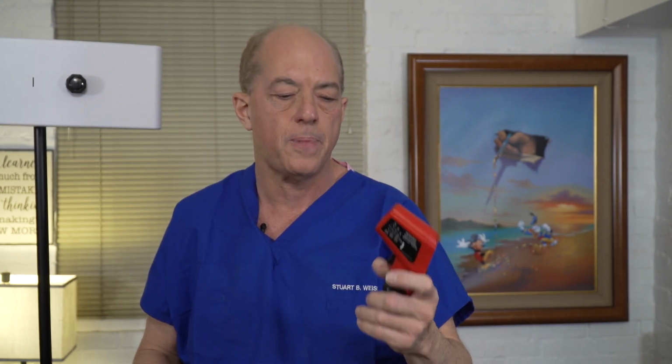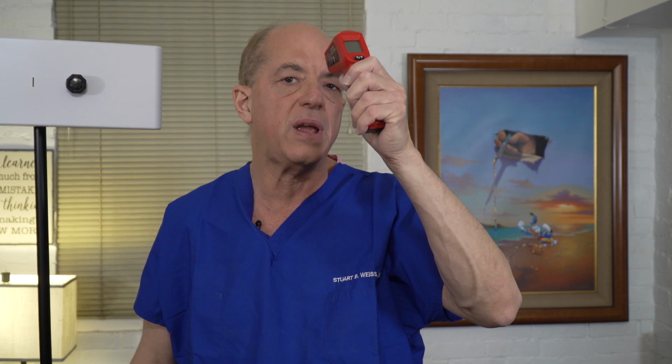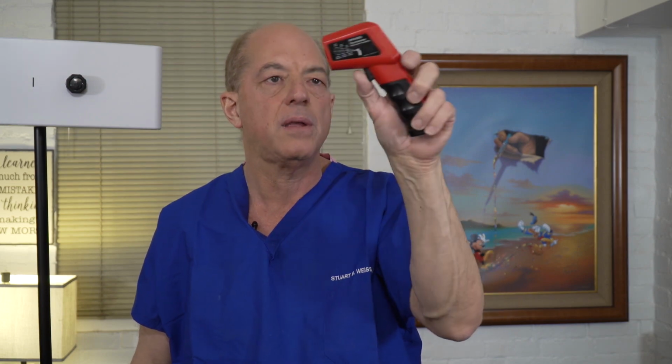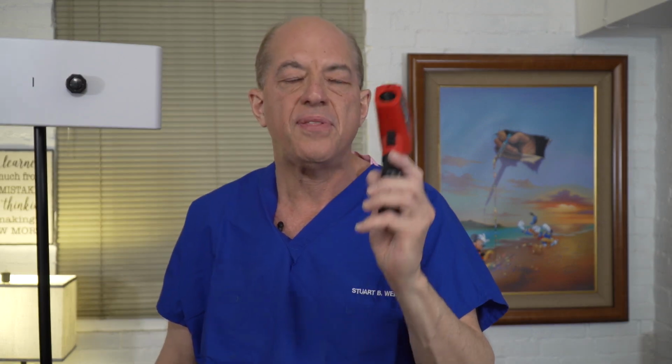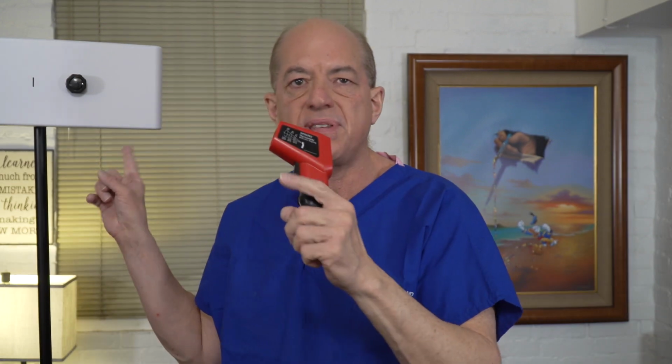So how does this work? Basically, you get within 3 or 4 inches of somebody's forehead, you squeeze the trigger, and then you read the temperature. Now some of these don't have such great accuracy, and you need to be careful with both systems.